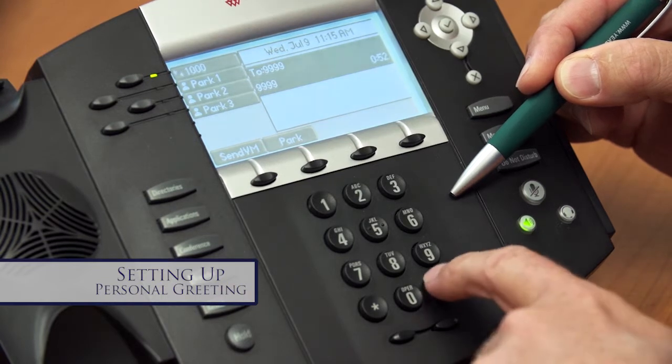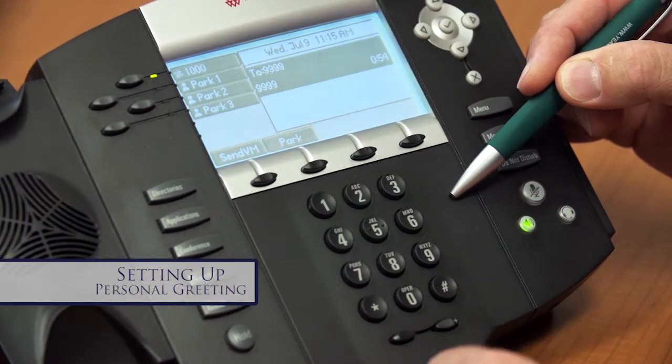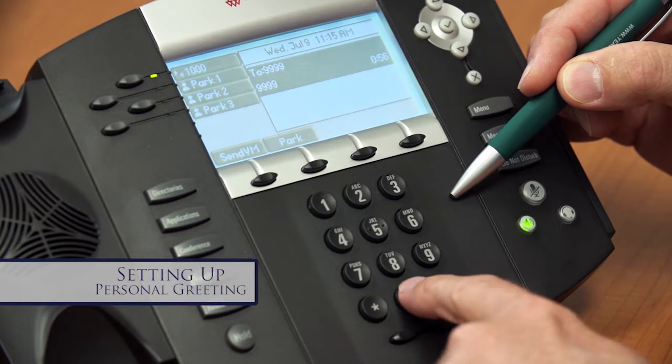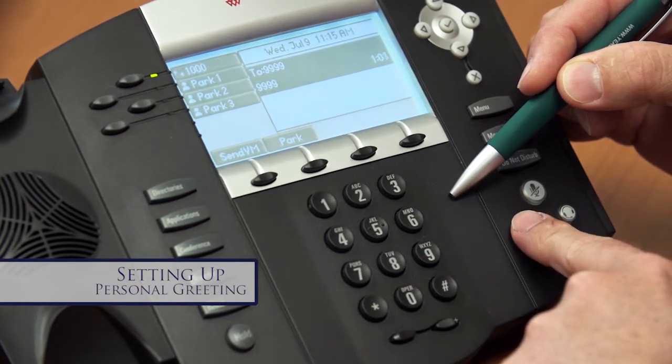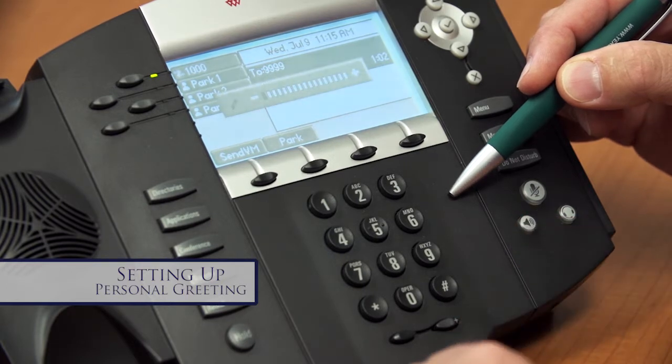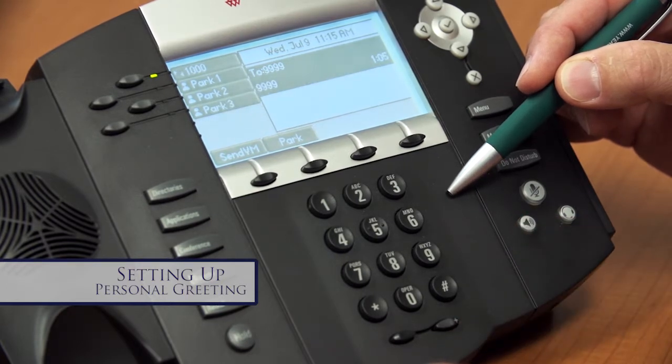David Warren. To save message, press 0. Your self-identification message saved.